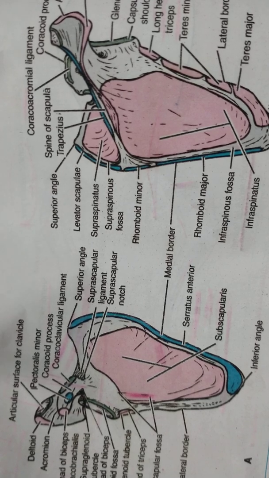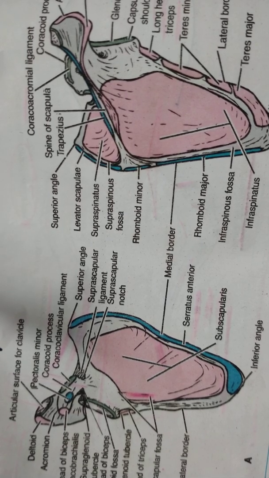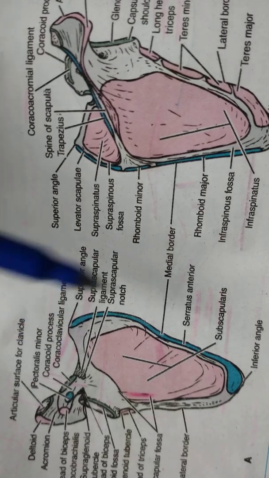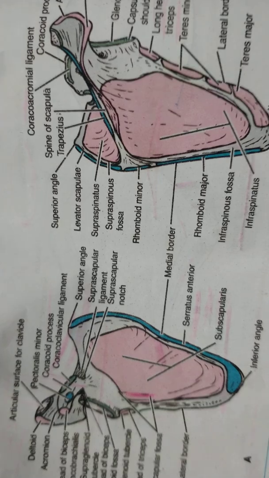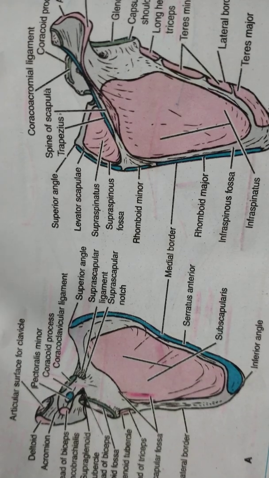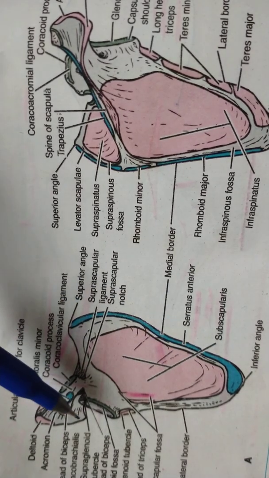Talking about borders first, the scapula bone consists of three borders. This is the superior border, this is the medial border, and this is the lateral border. Now, coming to the angles, we also have three angles at the scapula. This is the superior angle, this is the inferior angle, and this is the lateral angle.